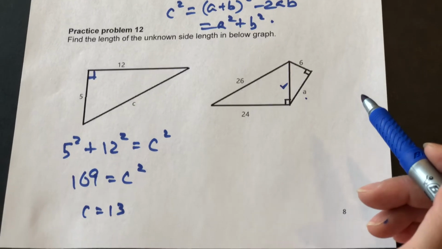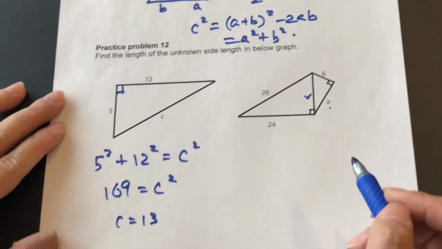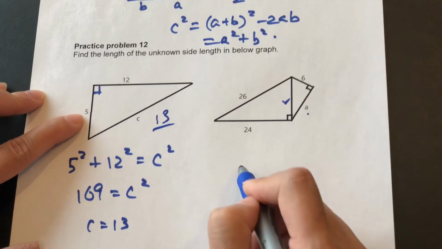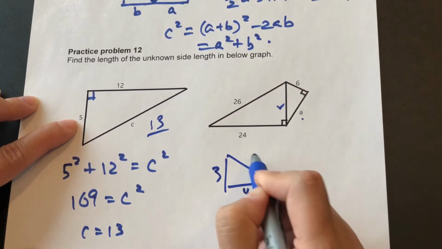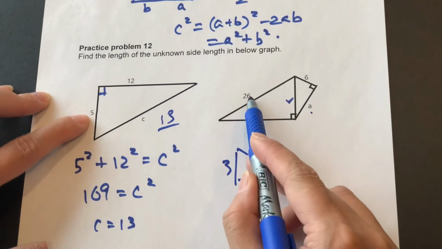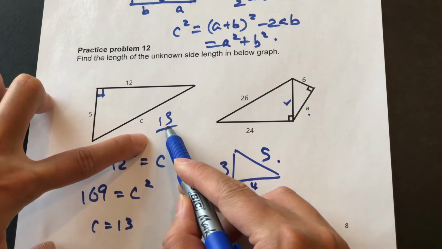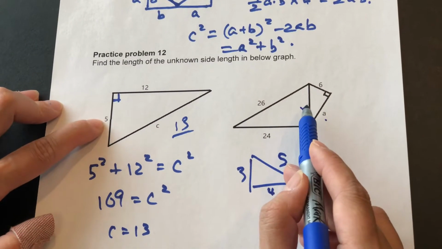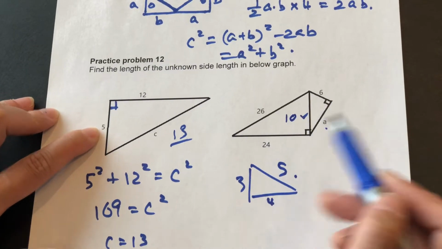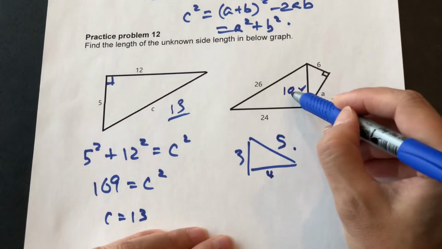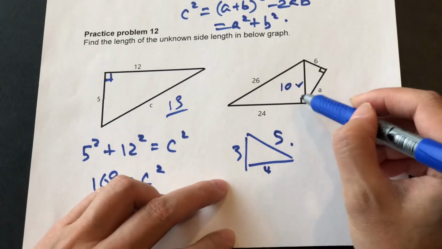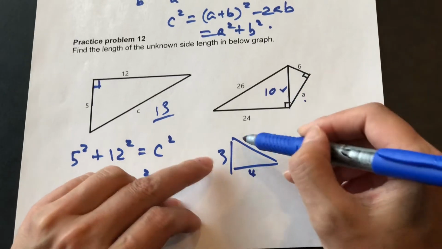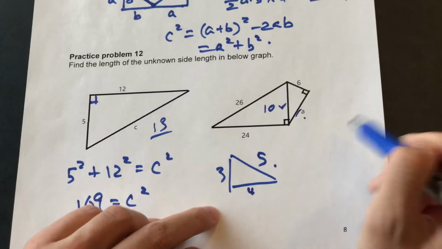So for right angle triangles, we want to remember there are 2 cases that we use the most. 5, 12, and 13, we use it a lot. And the other one would be 3, 4, 5. So for this case, 26 is 2 times 13. 24 is 2 times 12. You would know that this side would be 2 times 5. That's 10. So that would be relatively easy. So again, then you look at the small triangle. This long side is twice the 5, and this short side is twice the 3. So this one has to be 8.